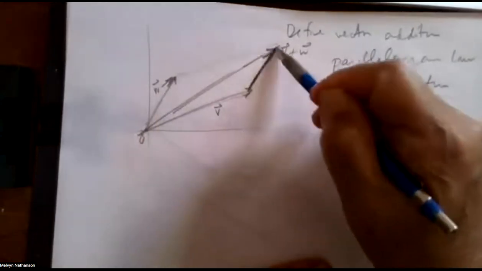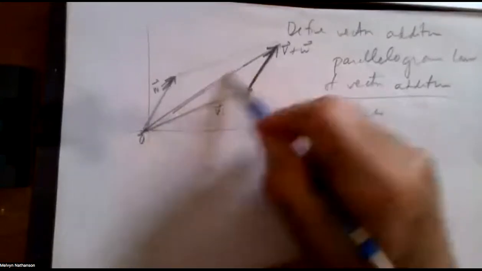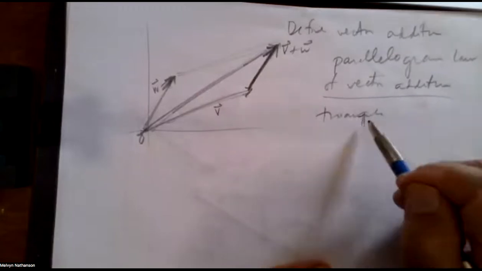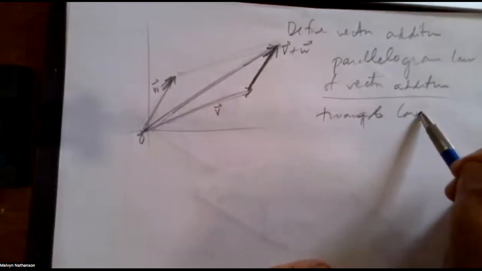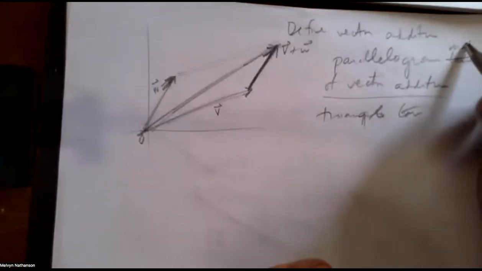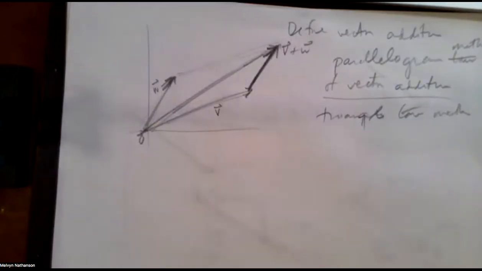So this vector is parallel and equal to this vector. And then you form the triangle, and you get V plus W. So there's also the triangle law, if you like, or really law is not the right word, maybe method or picture, but that's how you add vectors.